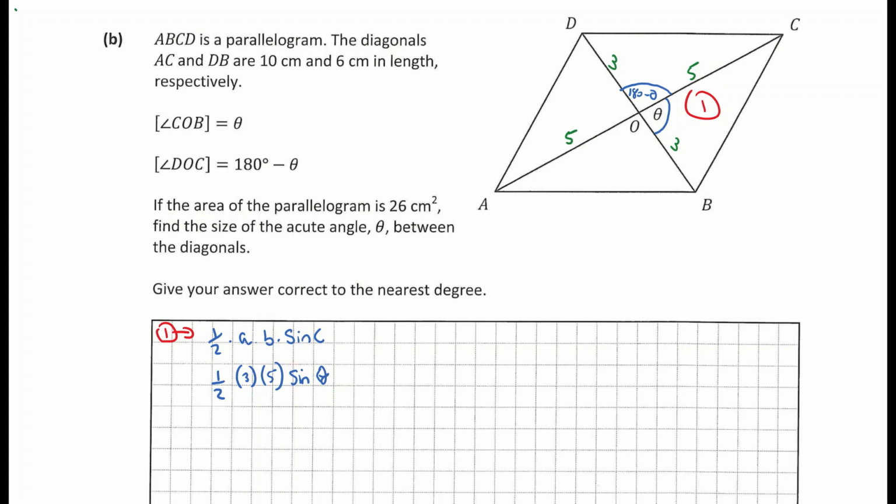But look at it, I have 2 of these triangles. I have another one over here. So what I'm going to do here is I'm actually going to multiply this answer by 2 because I have 2 of these triangles.